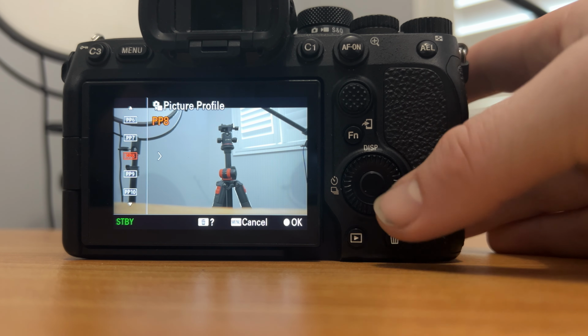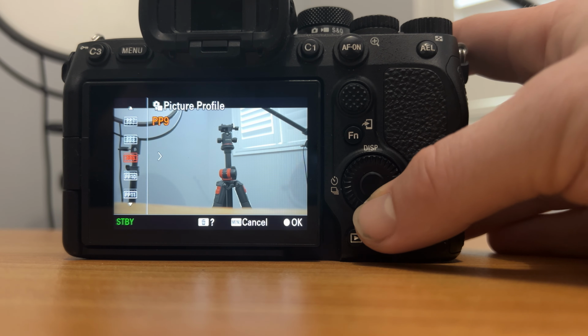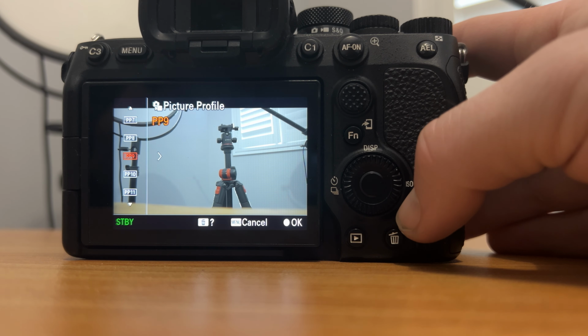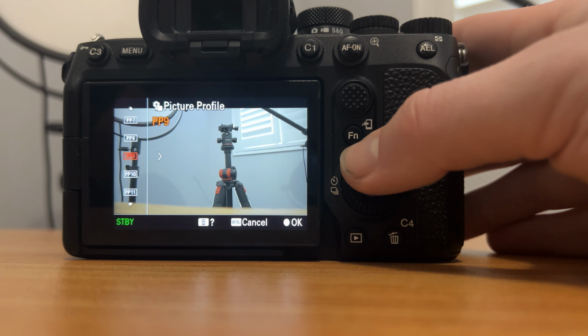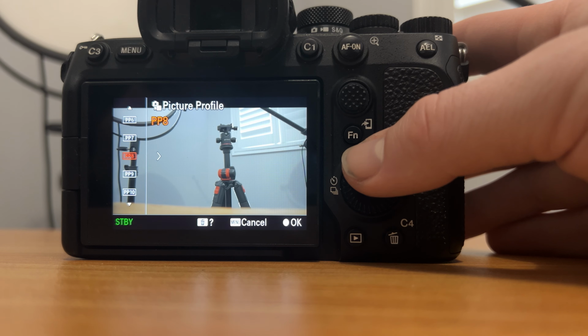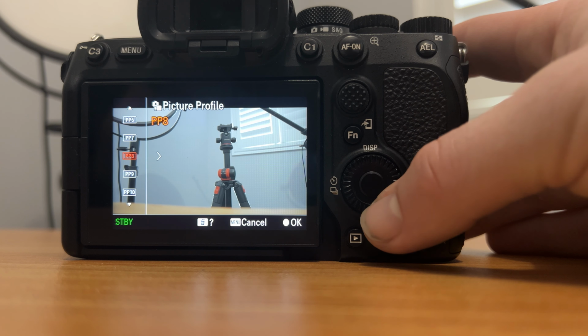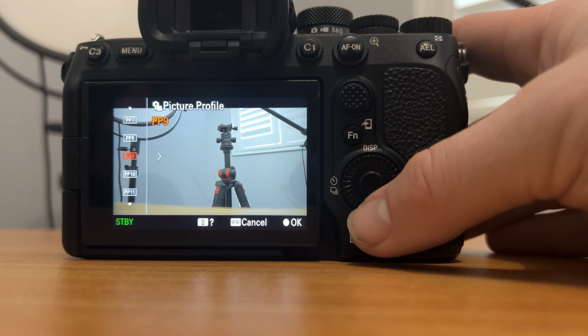PP8 uses S-Gamut3.Cine for color grading, and then PP9 uses S-Gamut3 for color grading. So you're not getting the Cine color grade for PP9, but for PP8 you get the Cine color grading picture profile. So a lot of people use PP8 for S-Log3 over PP9. It just depends what you are looking for specifically.